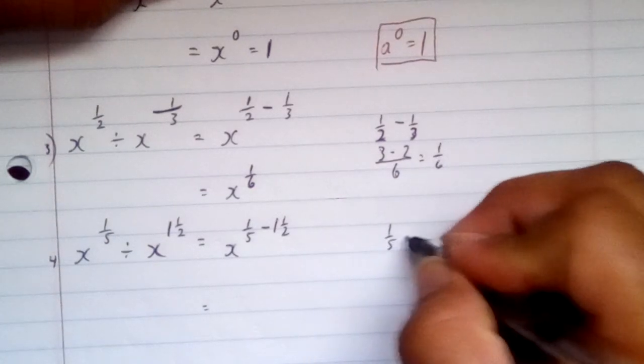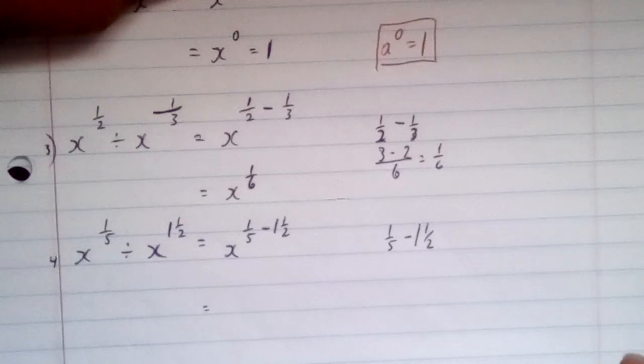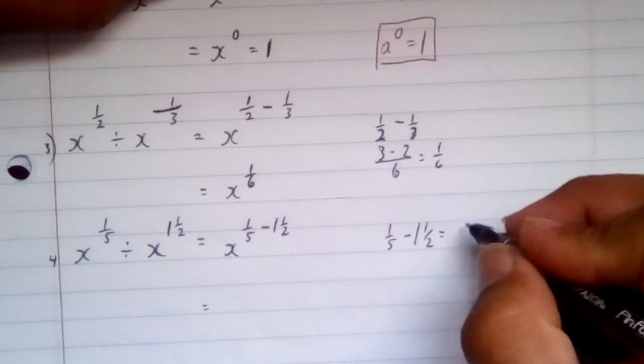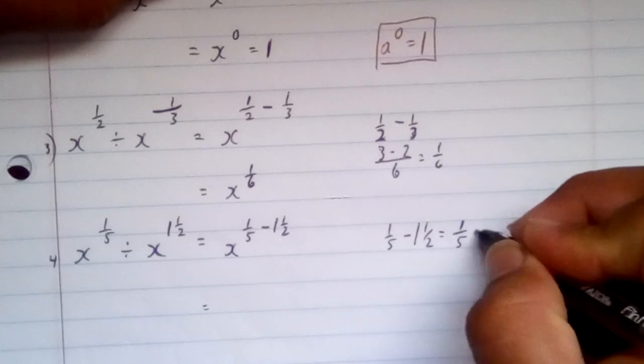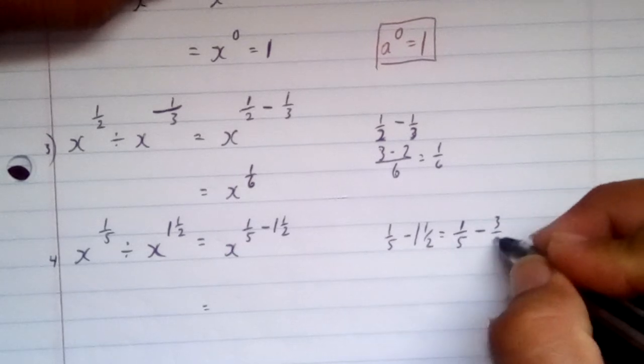We have 1/5 take away 1.5. So we can convert this mixed number to an improper fraction, which is the best approach. For right now, 1/5 minus, 1.5 is 1 and 1/2, which is 3 over 2.